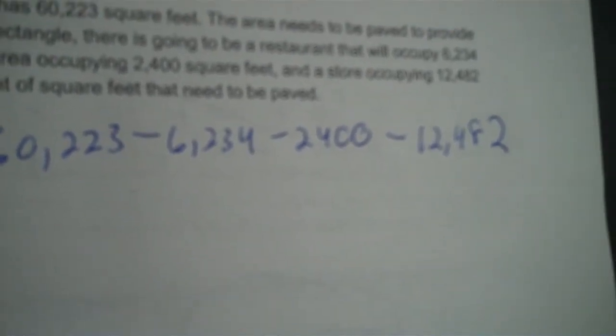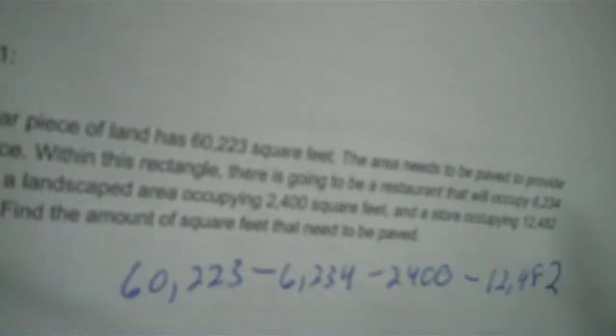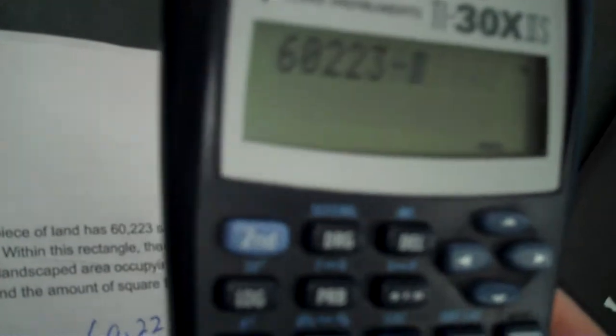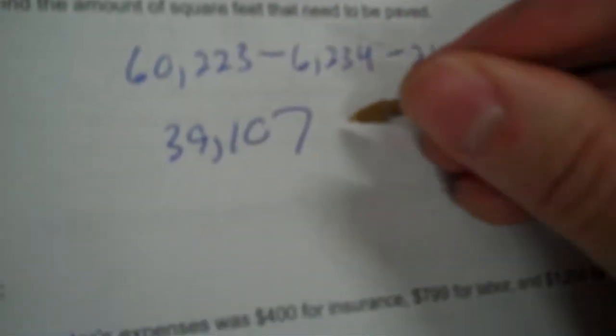And after I'm done subtracting, I come up with my answer, which I don't have with me right now. 60,223 minus 6,234 minus 2,400 minus 12,482 is 39,107 square feet.